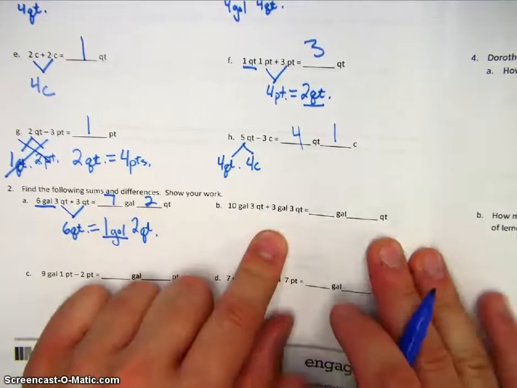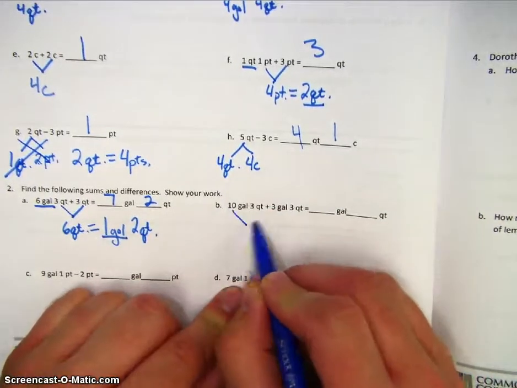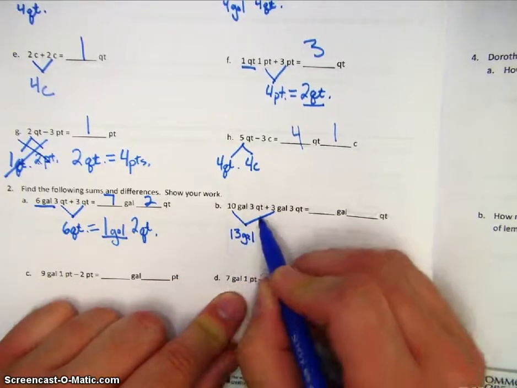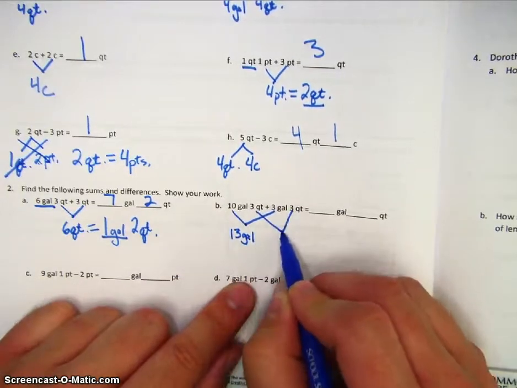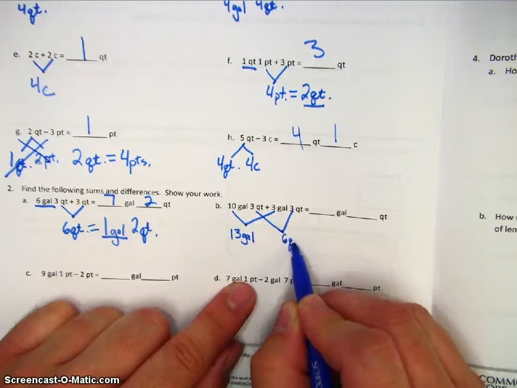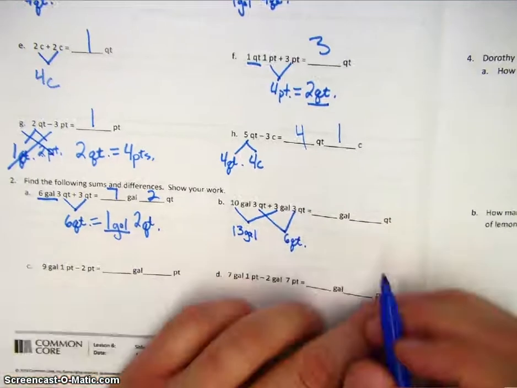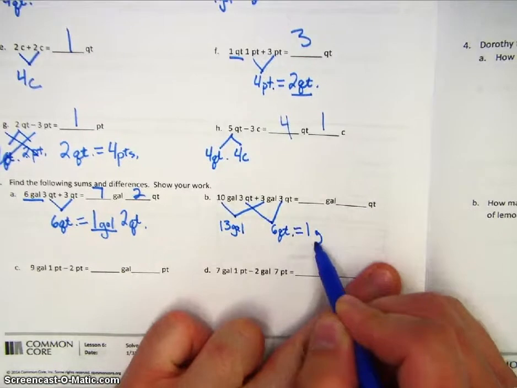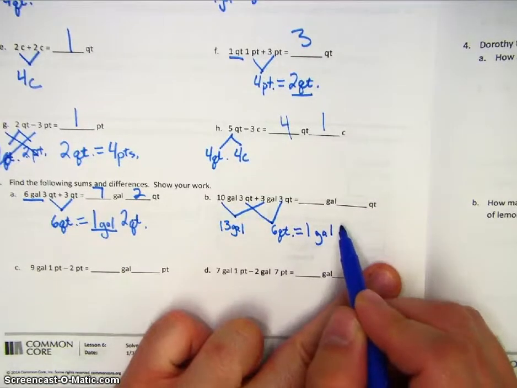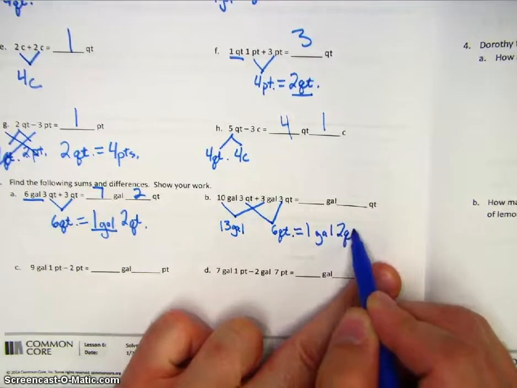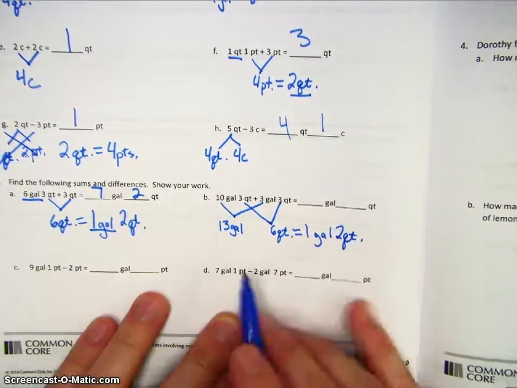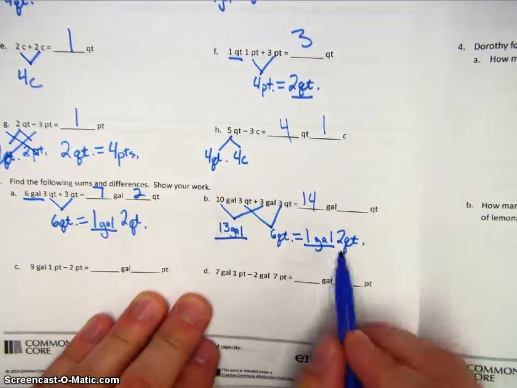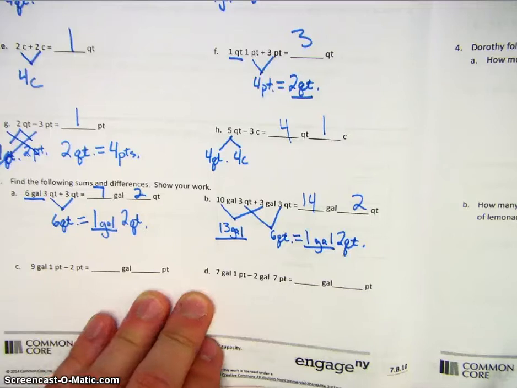Now moving on to the next one, okay, we see 10 gallons and 3 gallons, so that equals 13 gallons. And then 3 quarts and 3 quarts is 6 quarts. Okay, now just like letter A, we know that 6 quarts is 1 gallon and 2 quarts. So now when we go to get our final answer, we have 13 and 1. So we have 14 gallons and then 2 quarts left over.